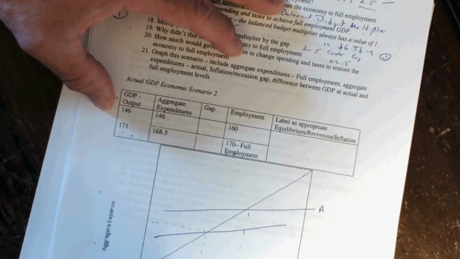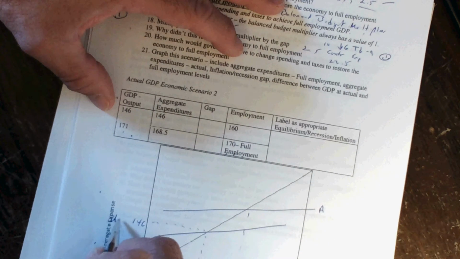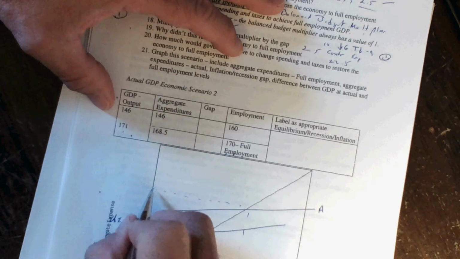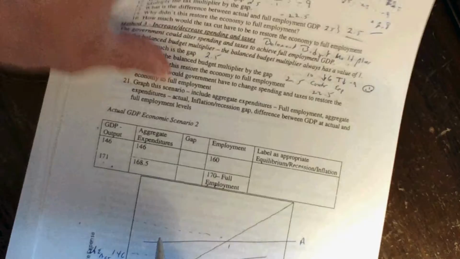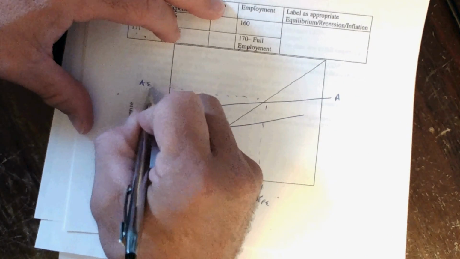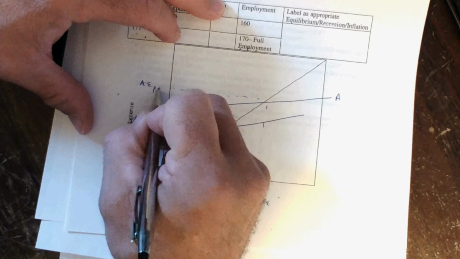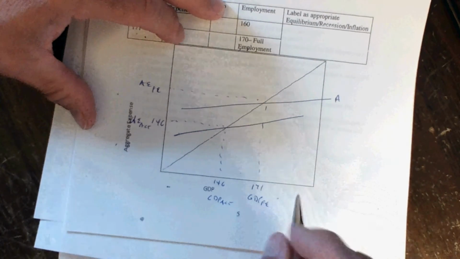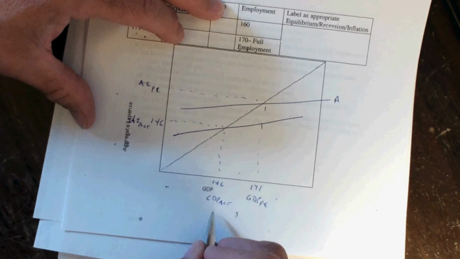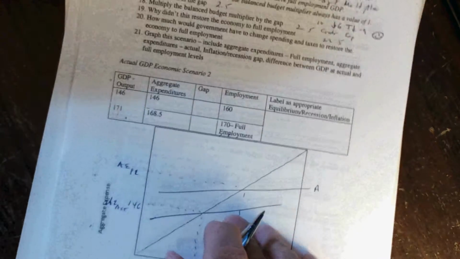Any number on the 45-degree reference line is the same on both axes. This is aggregate expenditures actual, and this will be aggregate expenditures full employment. Since full employment GDP is larger than our actual, we have a recessionary equilibrium here.